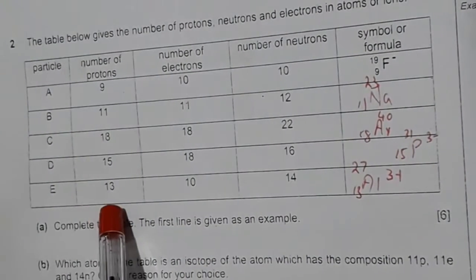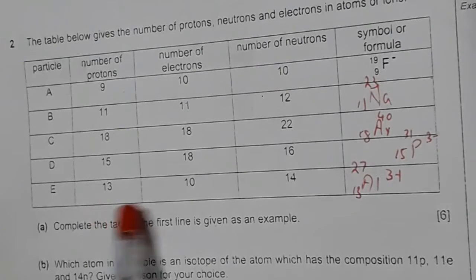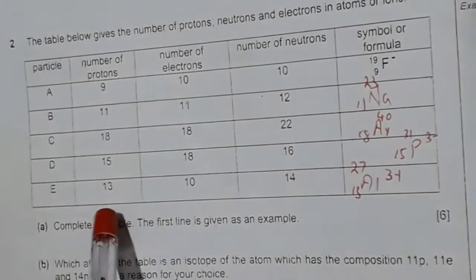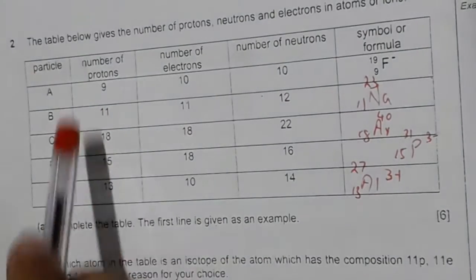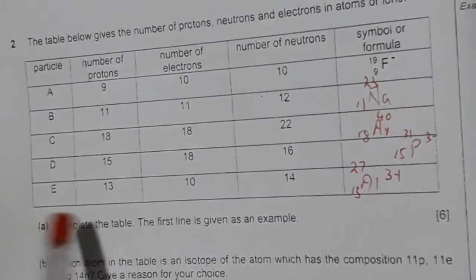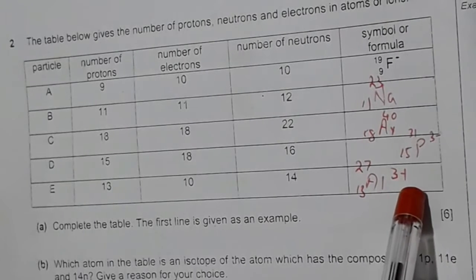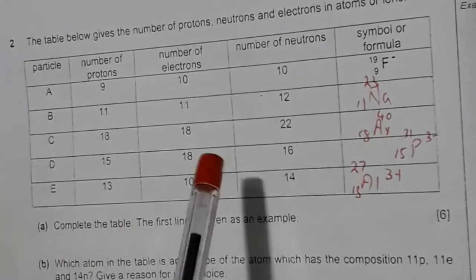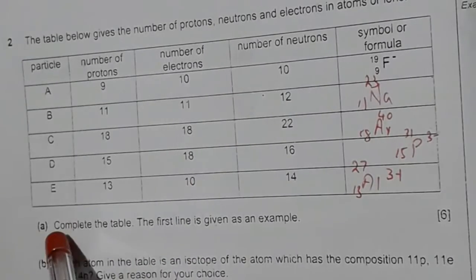And here protons are more: 13 protons, 10 electrons. So 3 protons more, so Al 3 plus, 3 positive charge. Clear? So this is the question part A.